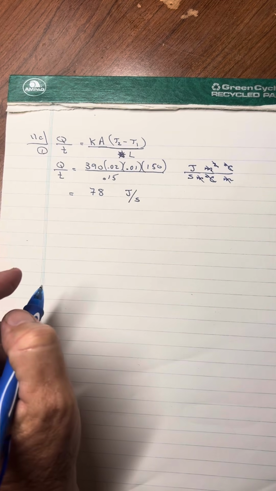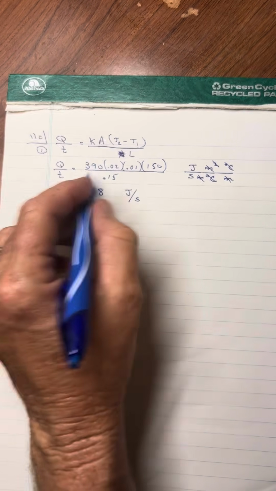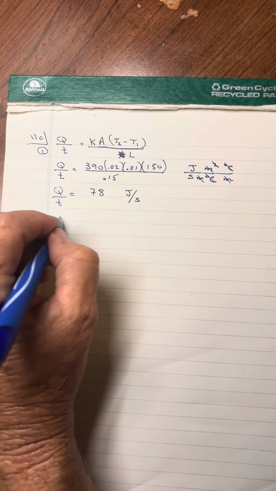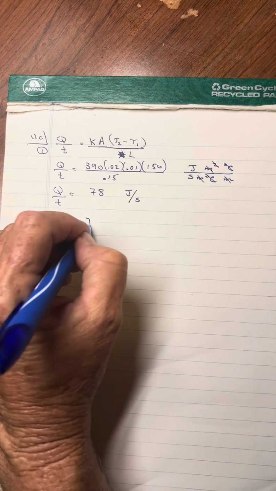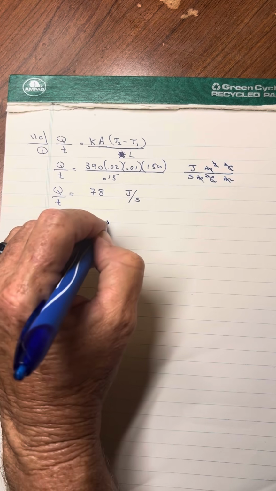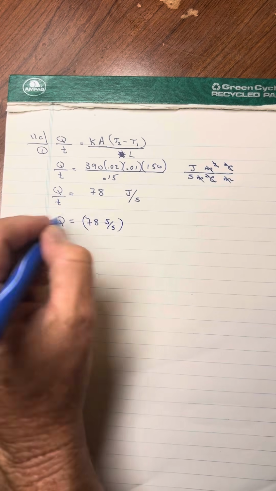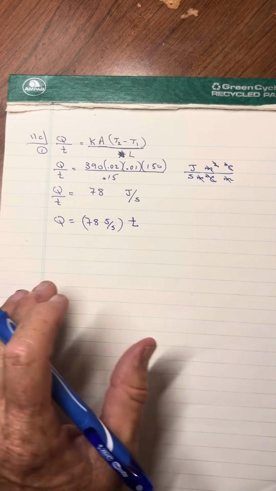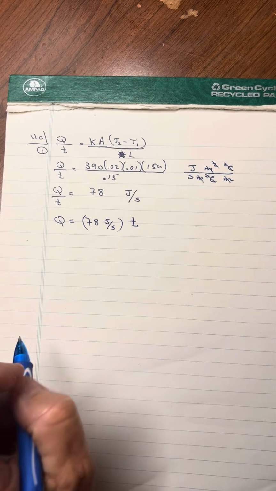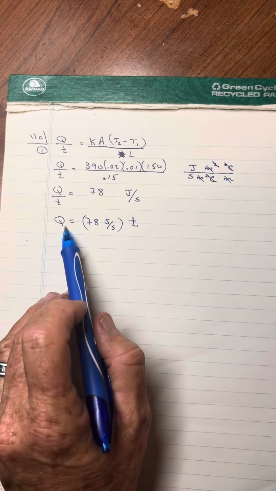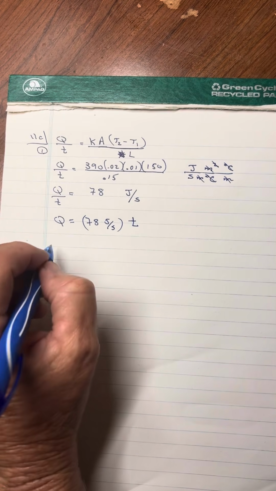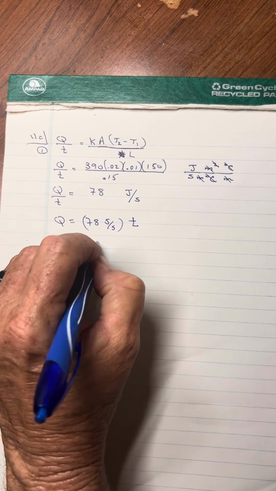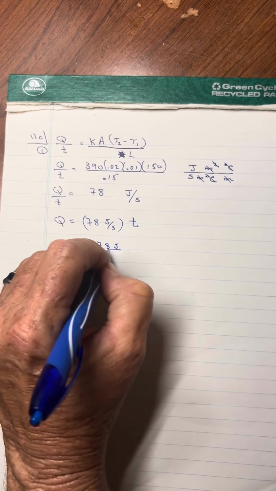The other part, though, is if this is the rate, and remember this is equal to Q over t, to get the total energy that flows down, it would be 78 joules per second multiplied by how much time, and that's the question, how much time would it take? And so now we need to know how much energy there is. Well, this is where that latent heat of vaporization comes in.